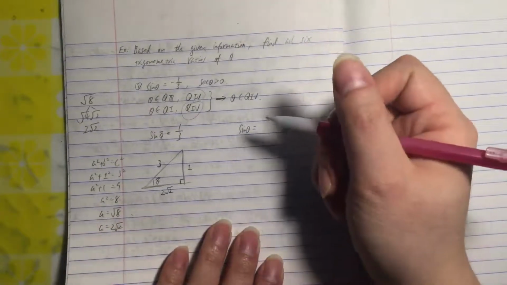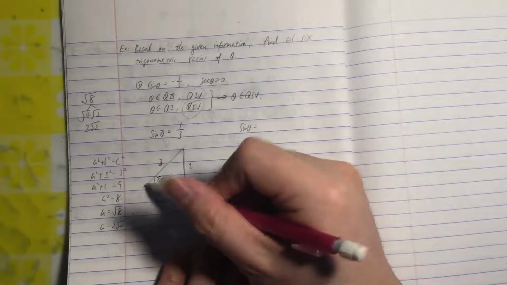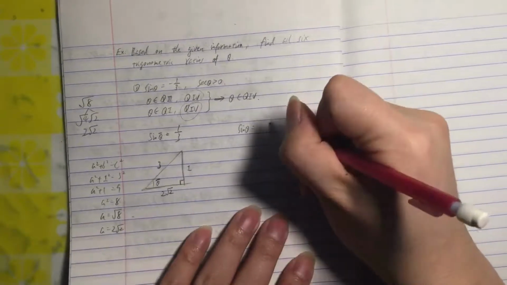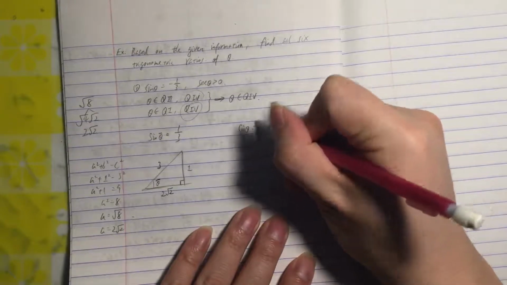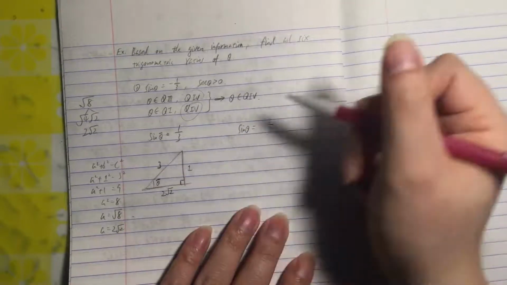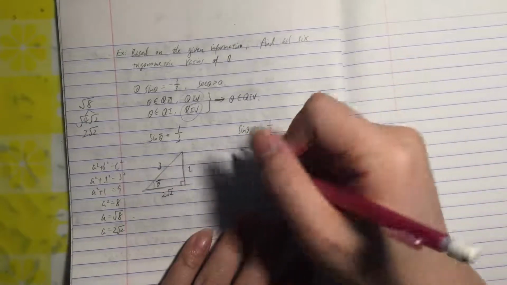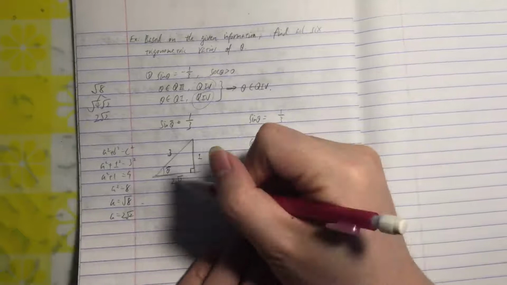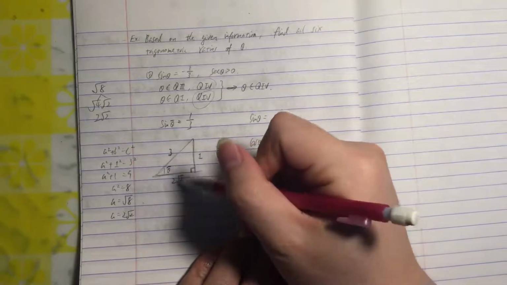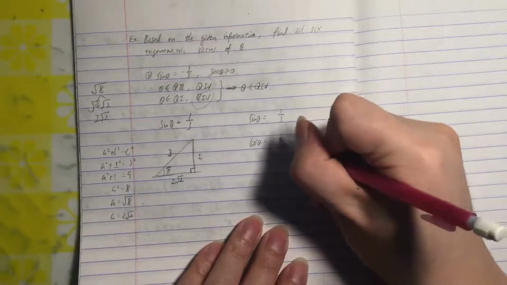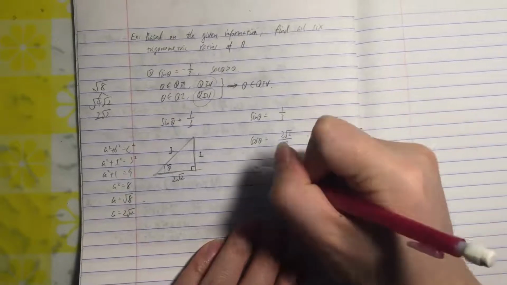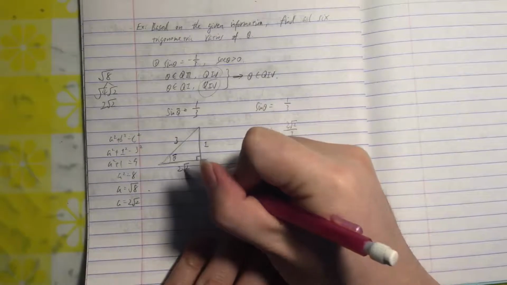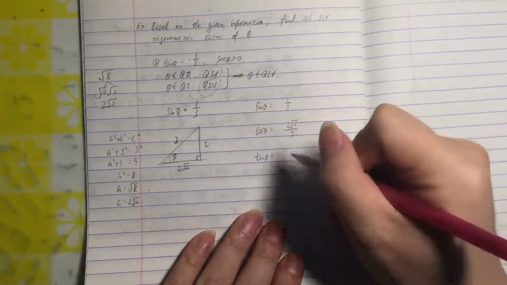So for sine theta, we can use the reference angle: opposite over hypotenuse. Leave some space in the front. We'll fill in the sign later. Sine theta is opposite over hypotenuse. Cosine theta is adjacent over hypotenuse. Tangent theta is opposite over adjacent.